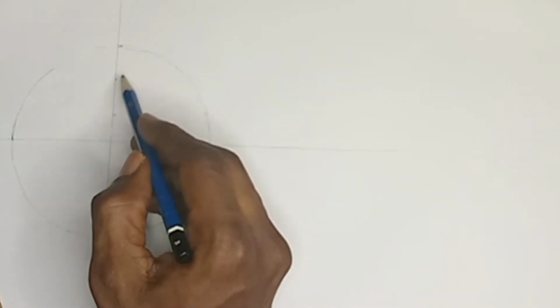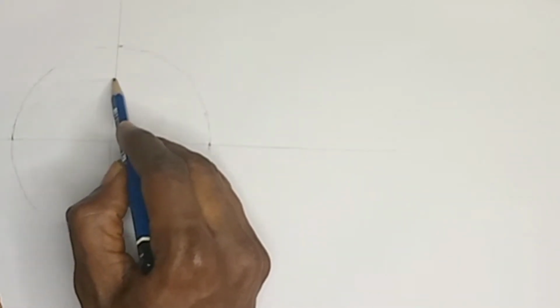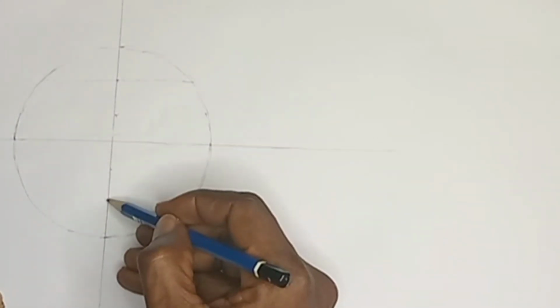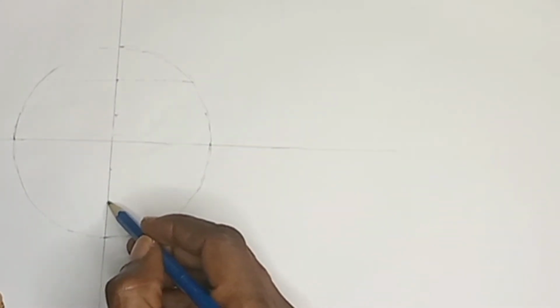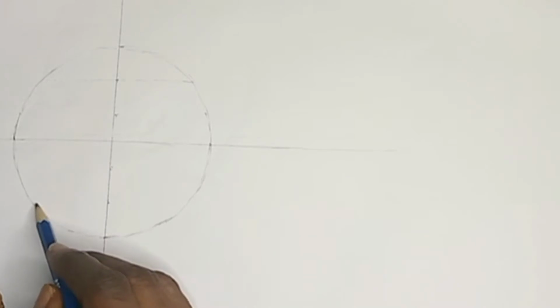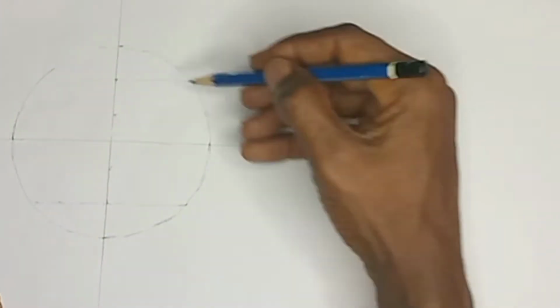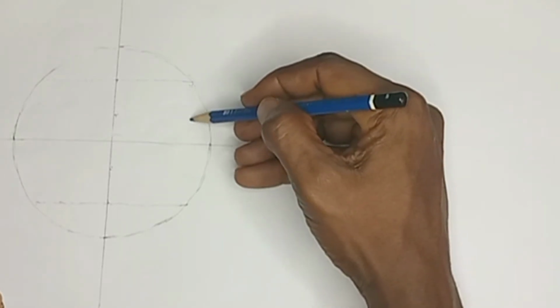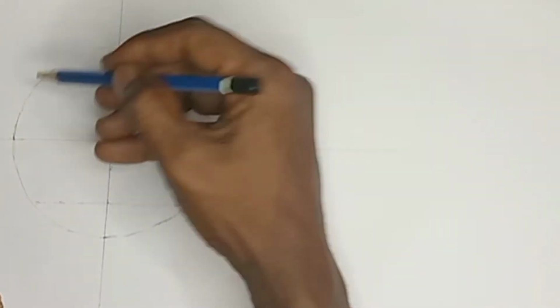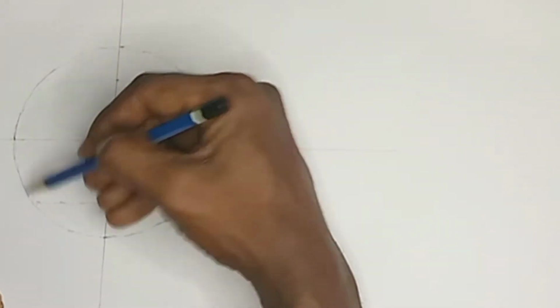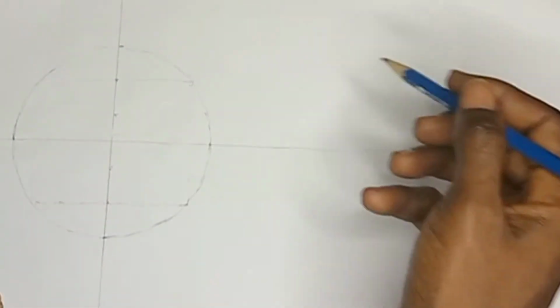Now divide the upper half circle into 3 parts, where the first quarter is drawn. And the lower first quarter is also drawn to get a square.